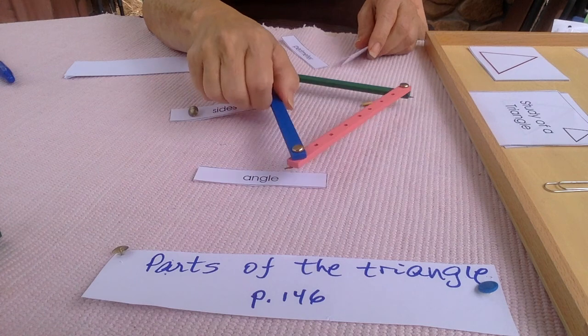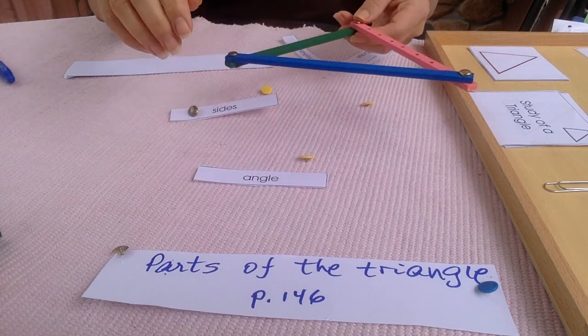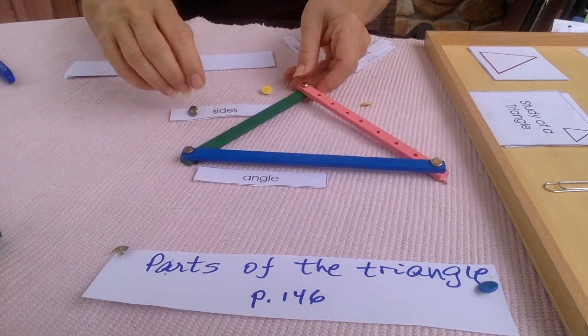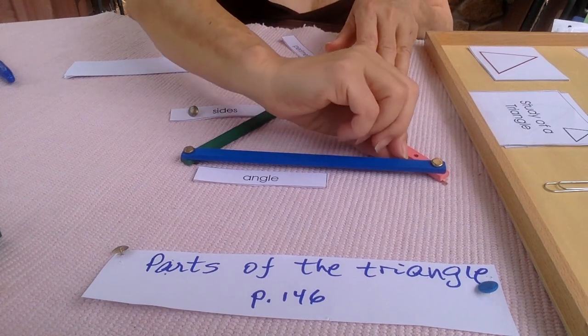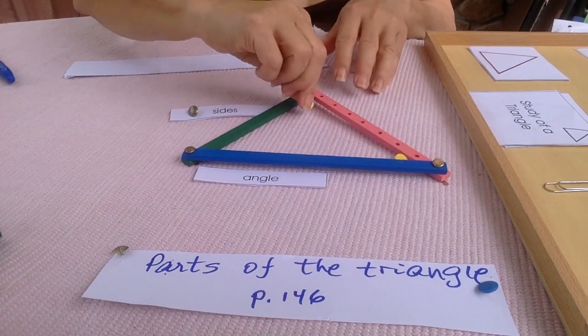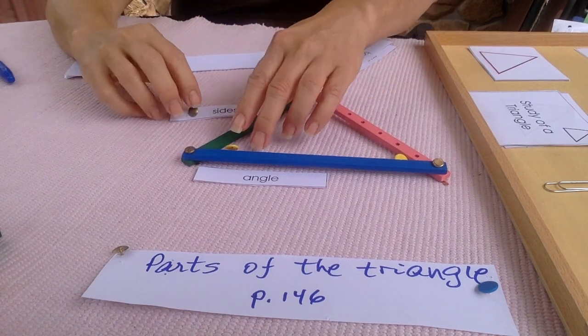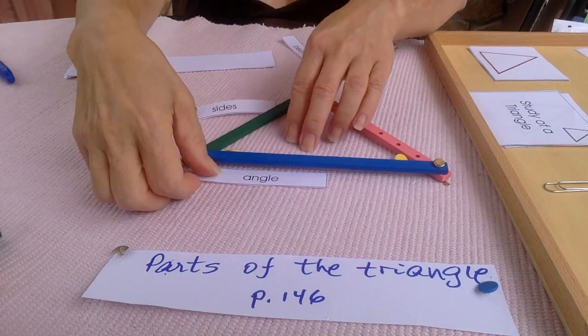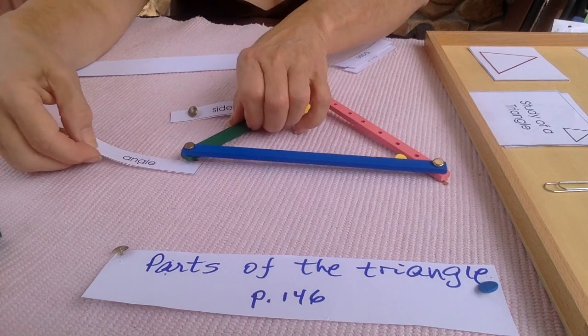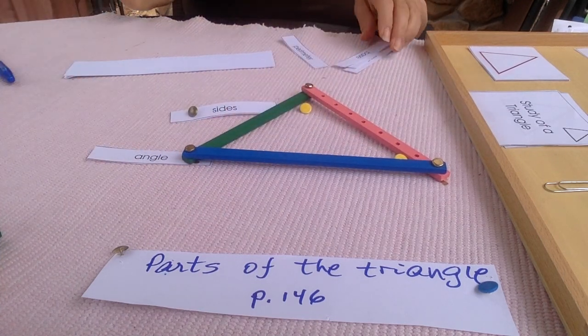Oh, I actually need to change this a little bit. I need to make it this way. Sorry about that. I'm going to move my angle locations. Okay. So my angles are right there.